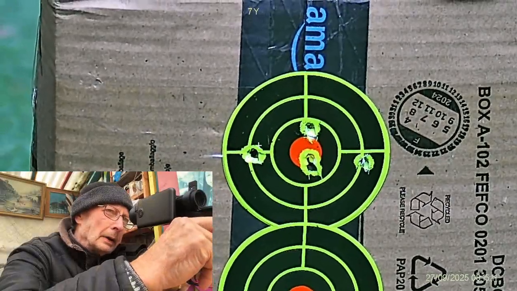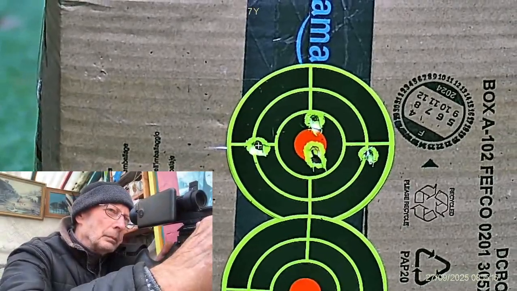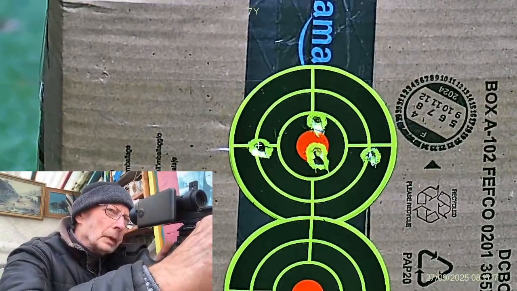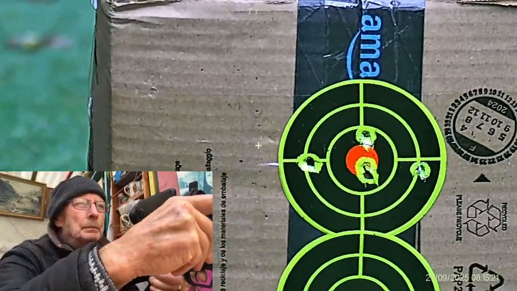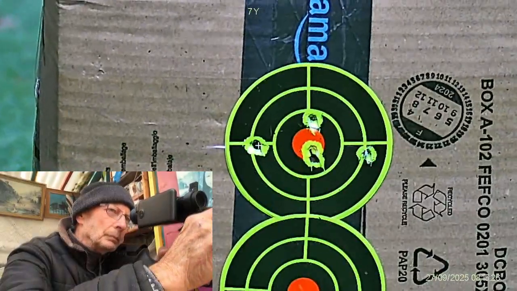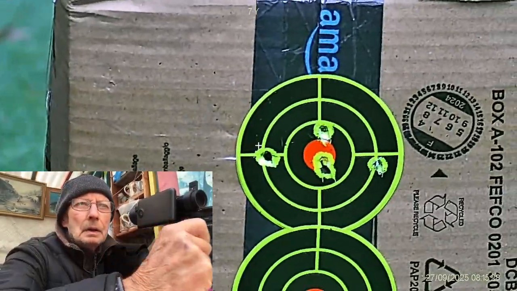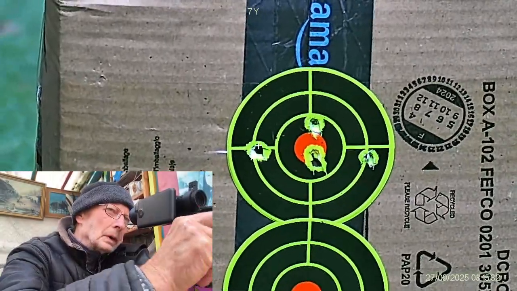And there's 3 pellets gone in there, and that's 4 pellets gone in there. That's 5. That's 6.